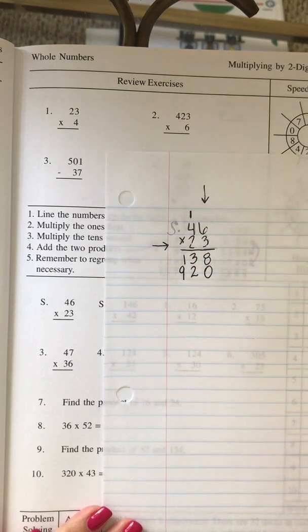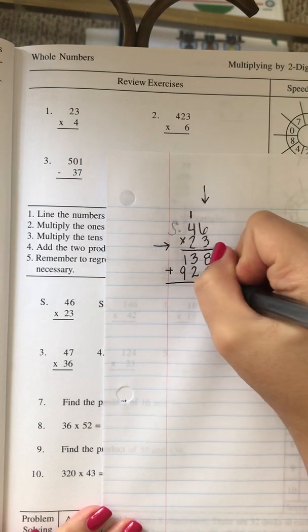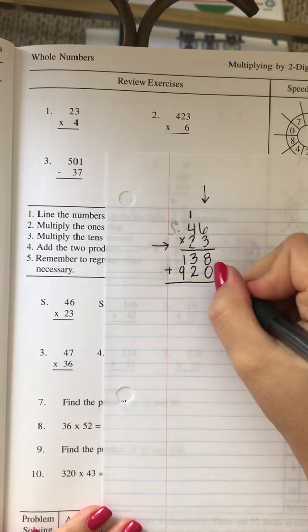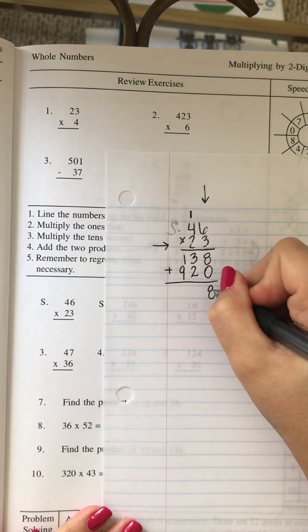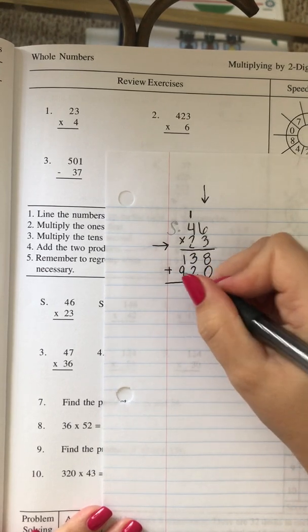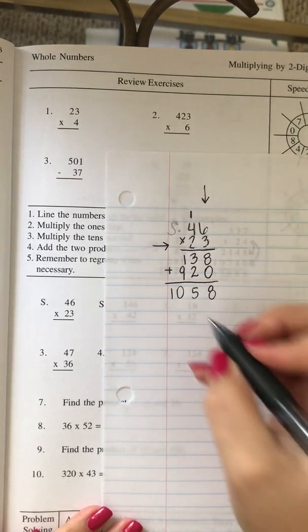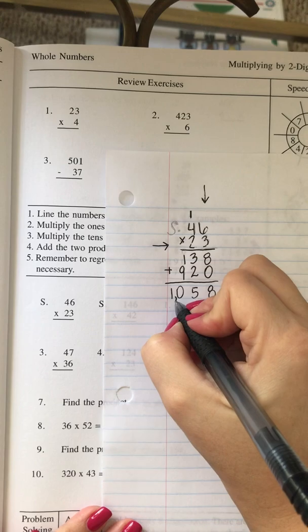Now we have 2 rows of numbers that we have to add together. 8 plus 0 is 8. 3 plus 2 is 5. 1 plus 9 is 10. And remember to add your comma next to the thousandths place.